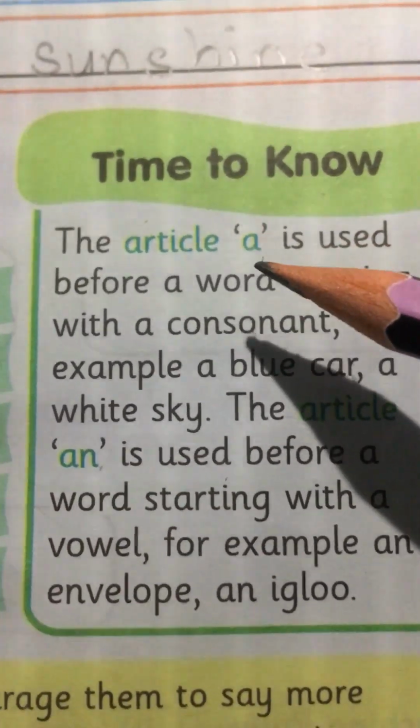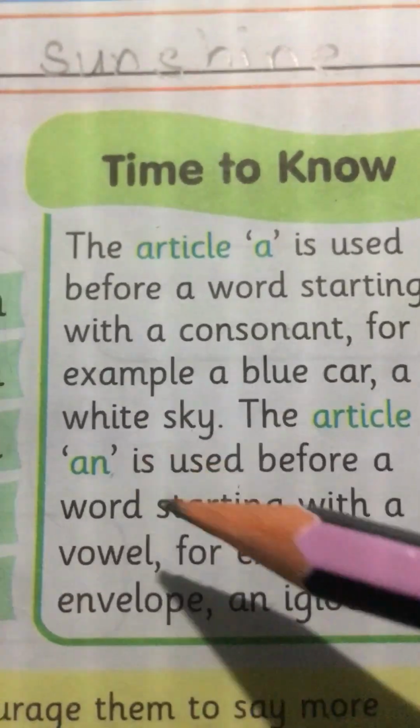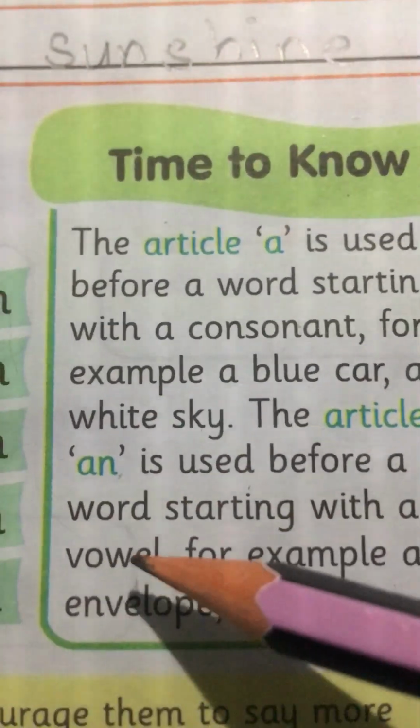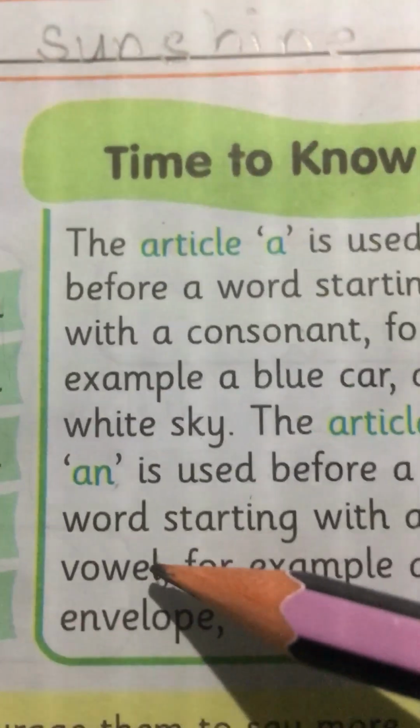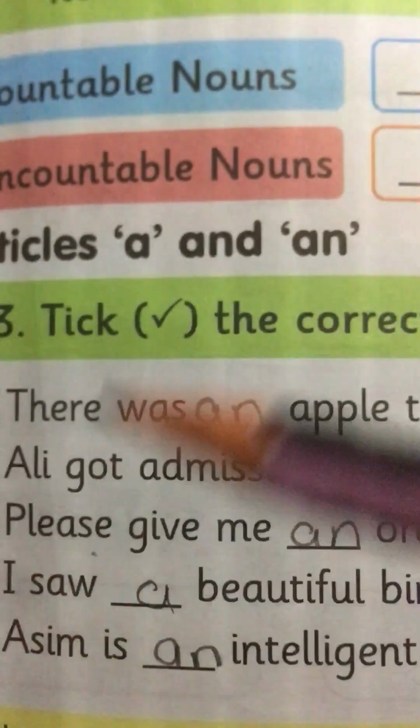A is used with a word that starts with a consonant, and an is used with a word that starts with a vowel: a, e, i, o, u. So now we are going to move on to the activity. Here you can see the activity.